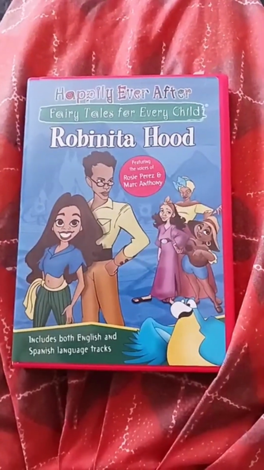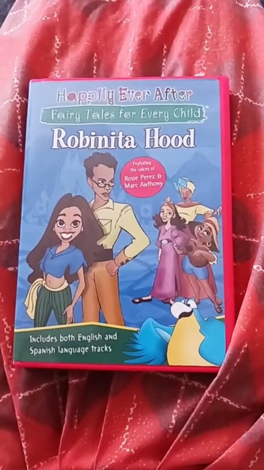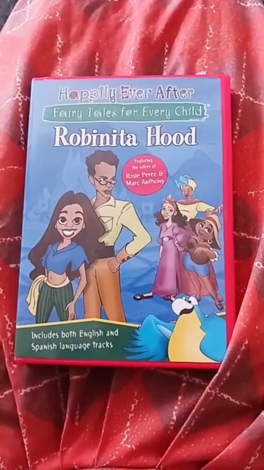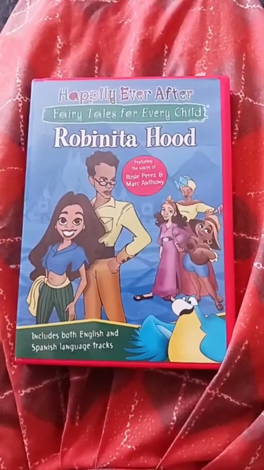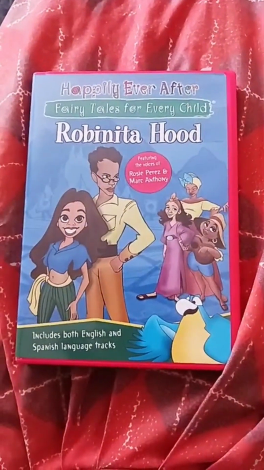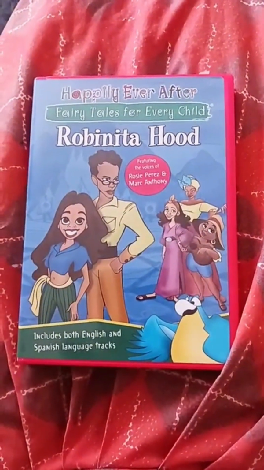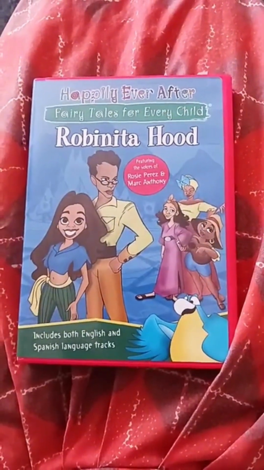But there was also a follow-up today, after everything had settled. And I told her about focusing on the different aspects. And so I asked her again, what were some differences between Robinita Hood and Robin Hood? And she couldn't really remember, which is fine. So I brought in 2 different aspects.